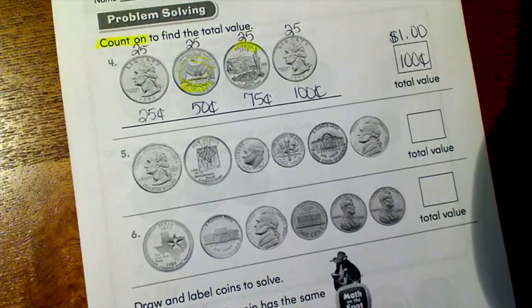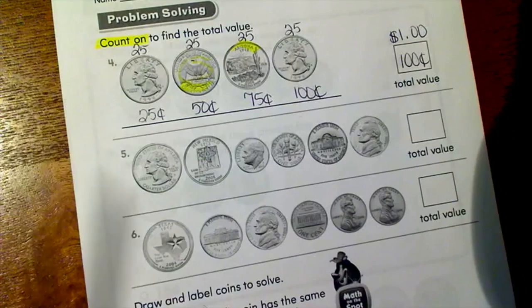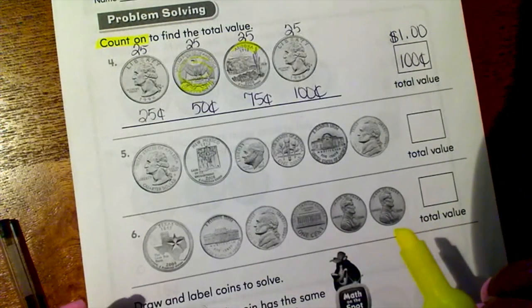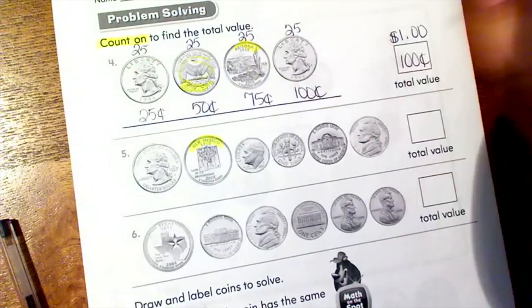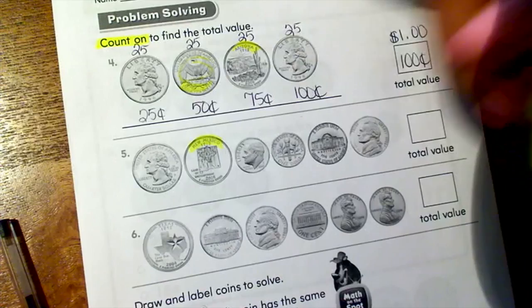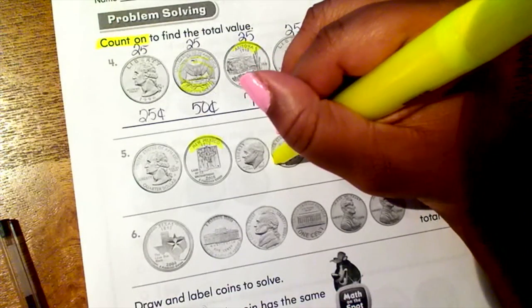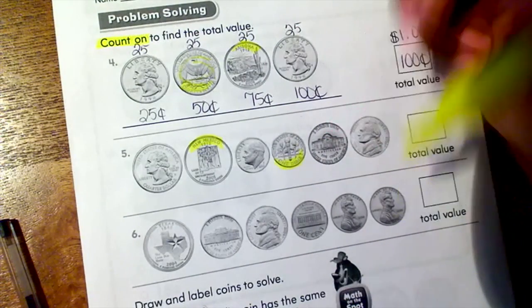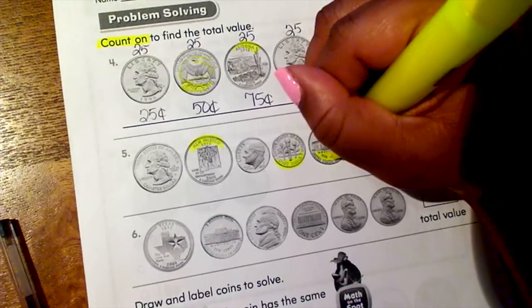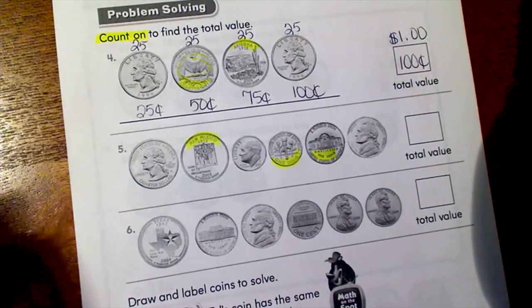Okay, so let's look at number 5. Let's study it first. Okay, I know that I see the back of some coins here. So let me figure those out. This is a quarter because it says New Mexico, and New Mexico is the name of one of the 50 states. I know that this is the back of a dime because it says 1 dime. I know that this is the back of a nickel because right here it says 5 cents. So now I'm ready to label.